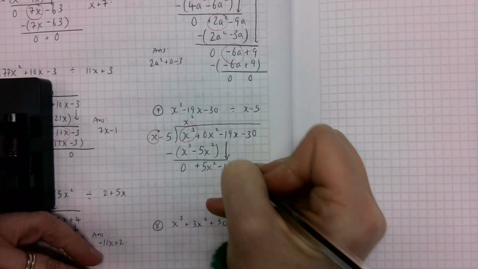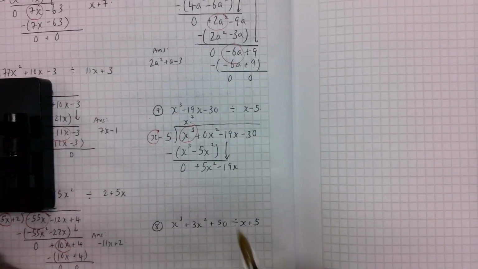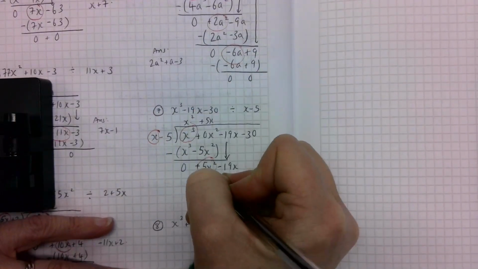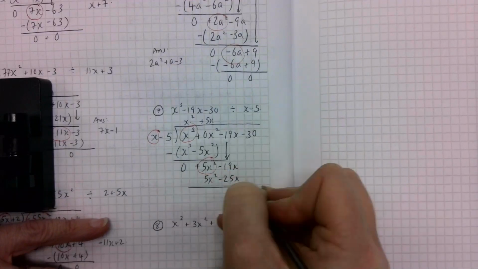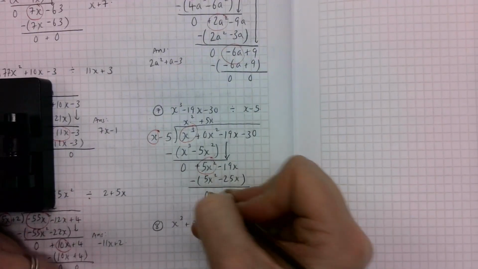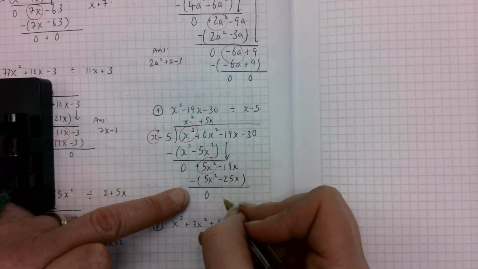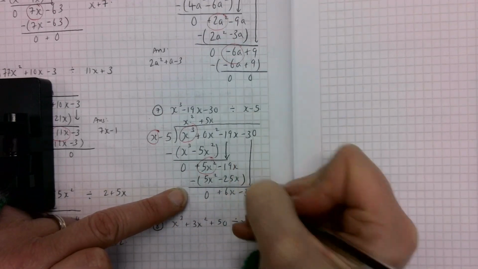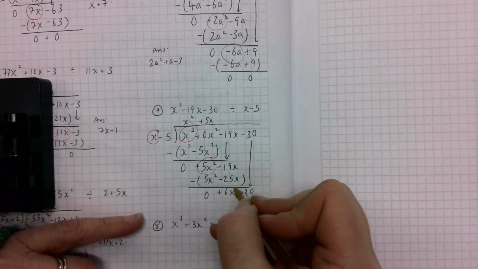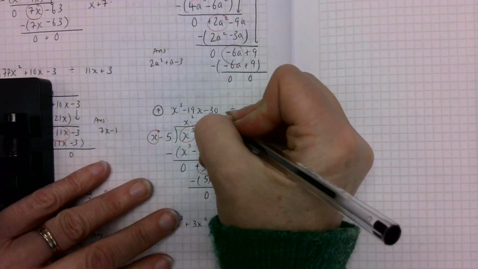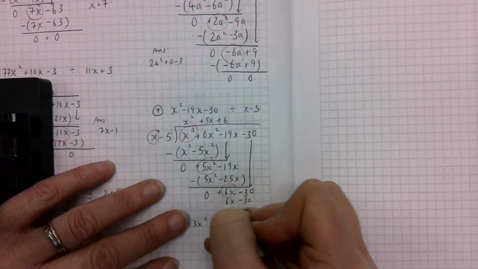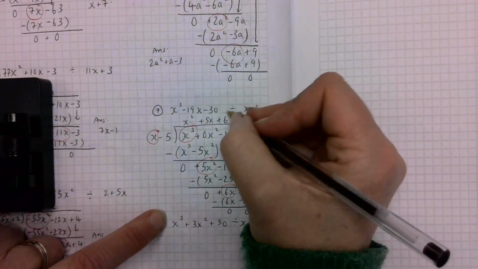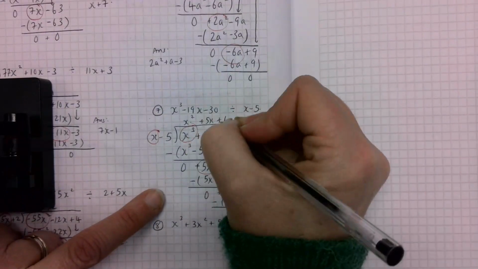Minus 19x there. I'm bringing that down. x goes into 5x squared. That goes in 5x times. So plus 5x. 5x squared minus 25x. I'm going to subtract. They're going to cancel out. Minus 19x minus minus 25x. So minus 19x plus 25x is plus 6x minus 30. So I'm going to divide into this. x goes into 6x 6 times. 6x minus 30. I'm subtracting, and they're going to go out. So what I'm left with is the answer is x squared plus 5x plus 6.